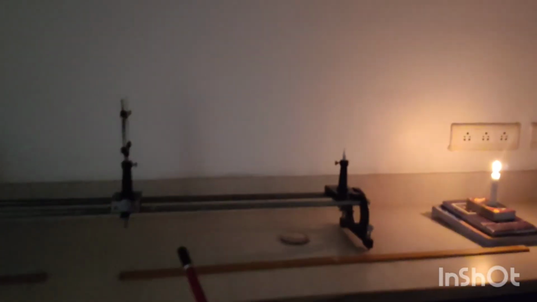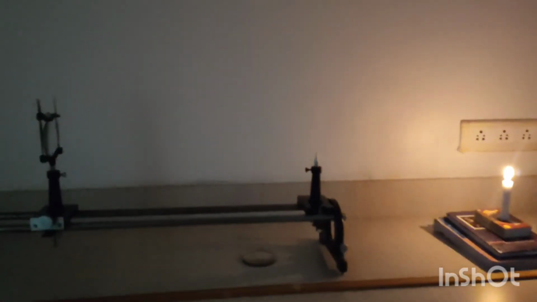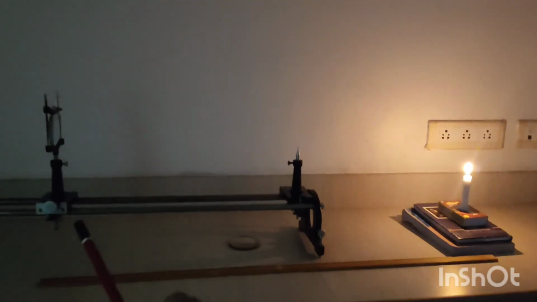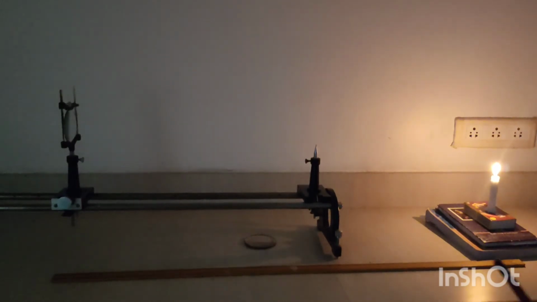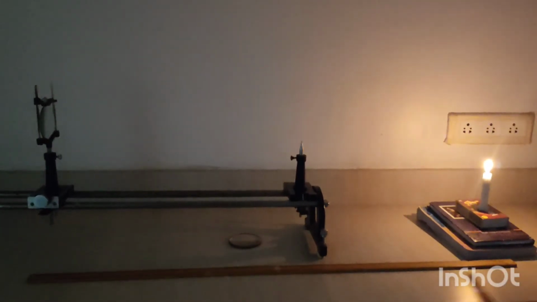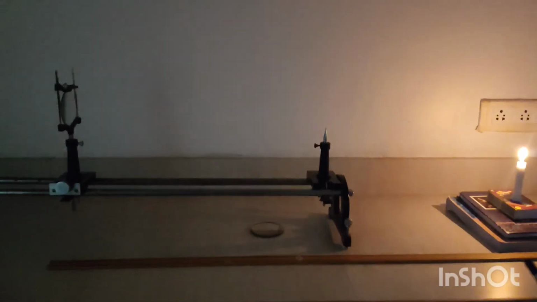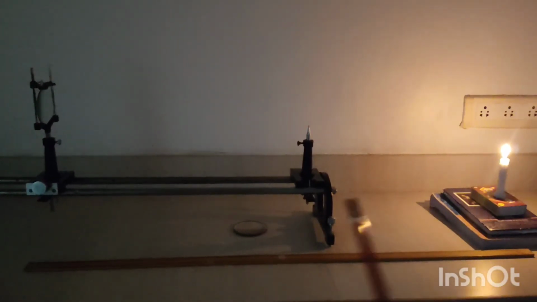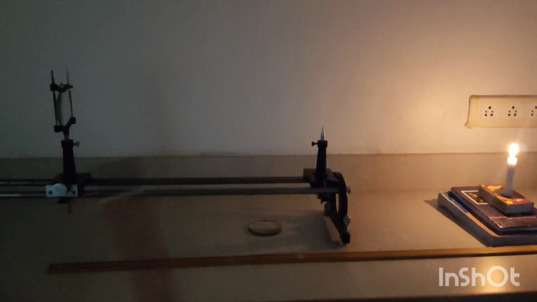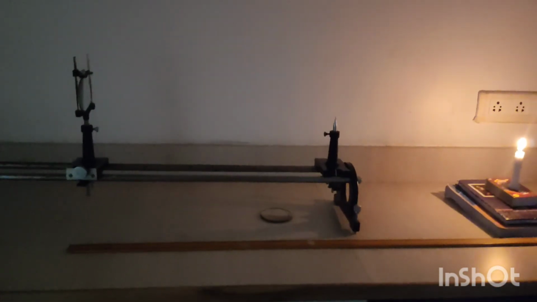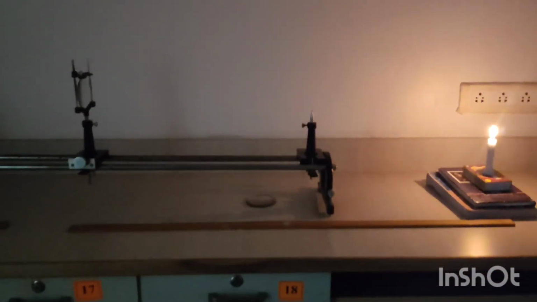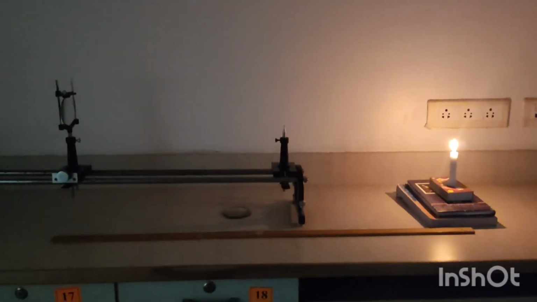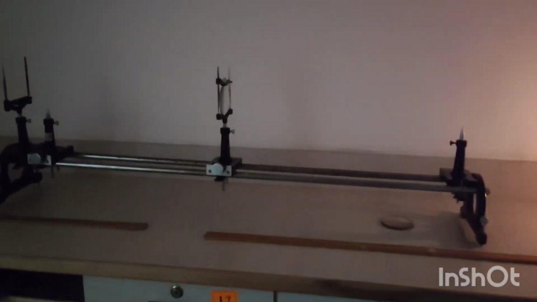And the distance of the object, which we have placed in front of the convex lens, is around 100 centimeter, measured using a ruler scale. So to find the focal length, we take the difference between these two values, and after taking the difference, it is around 15 centimeter. So 15 centimeter will be the focal length of the convex lens.